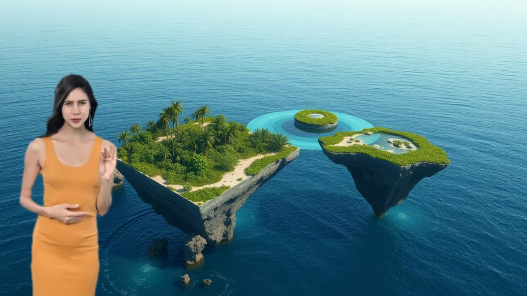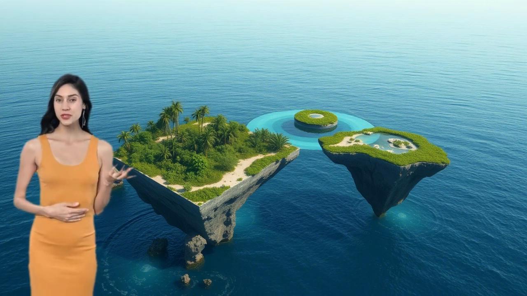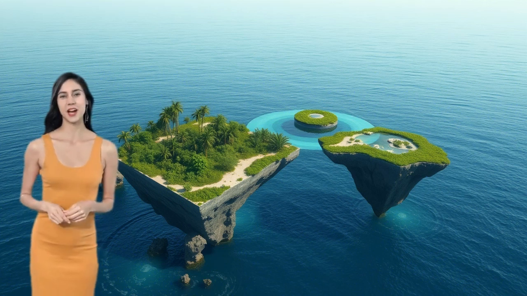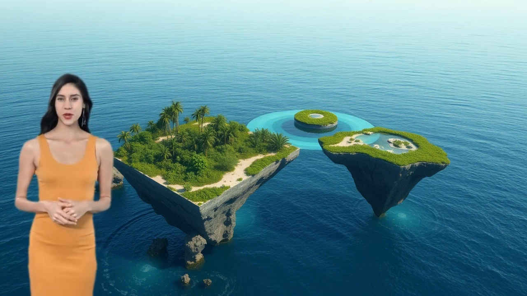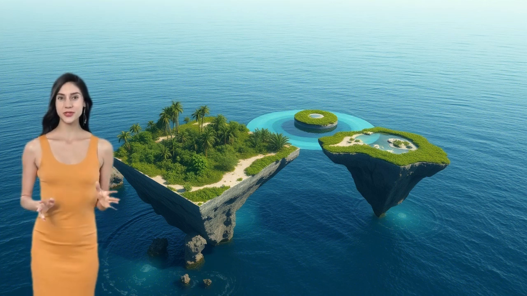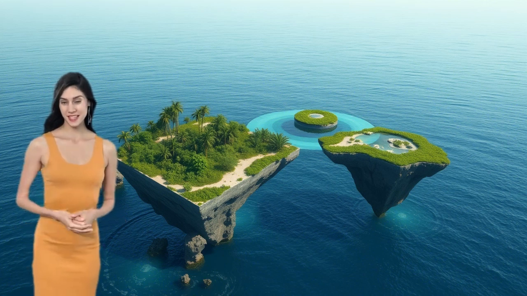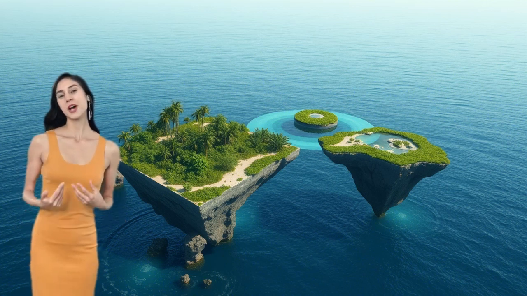3. Fragmentation. As water bodies shrink due to droughts or dam construction, floating islands may fragment into smaller pieces, reducing their ability to support diverse life forms. This fragmentation also limits their potential for providing ecosystem services.